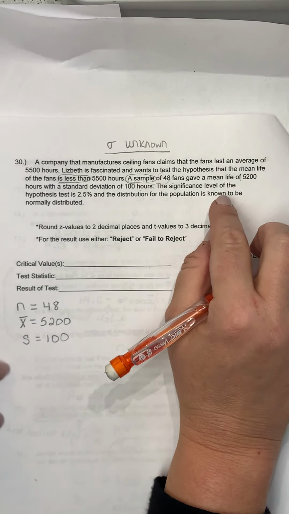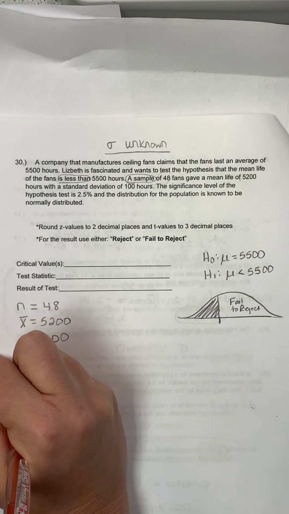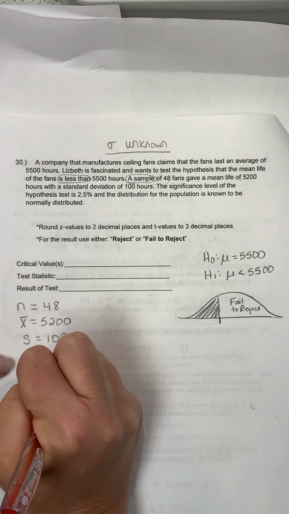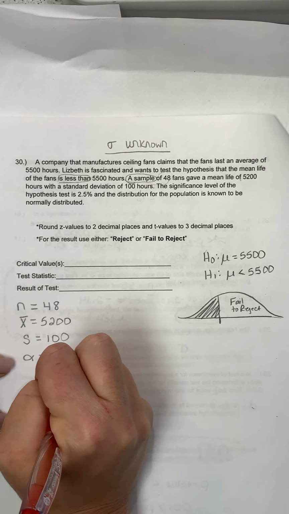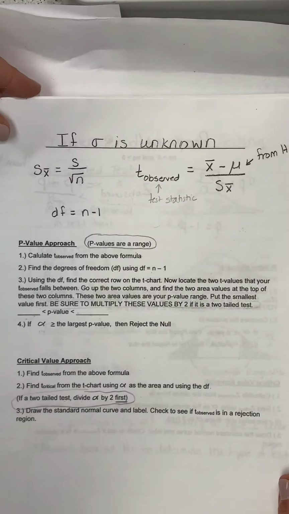Okay, the significance level of the hypothesis test is 2.5%. That's your alpha. I'm going to turn it into a decimal by dividing by 100. That alpha is also the area under the curve that's shaded. All right, so here we go. Now we just want to follow our steps. So we're going to go to sigma unknown.